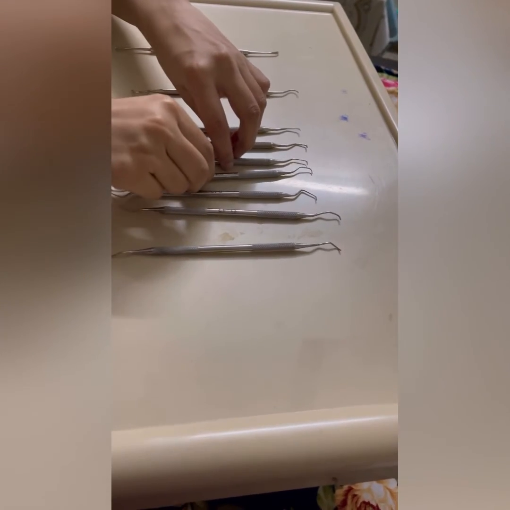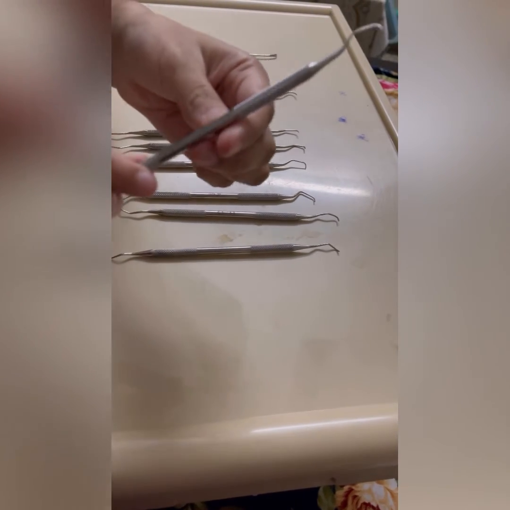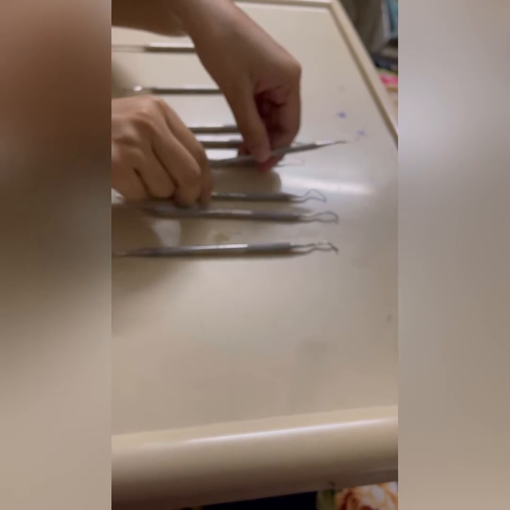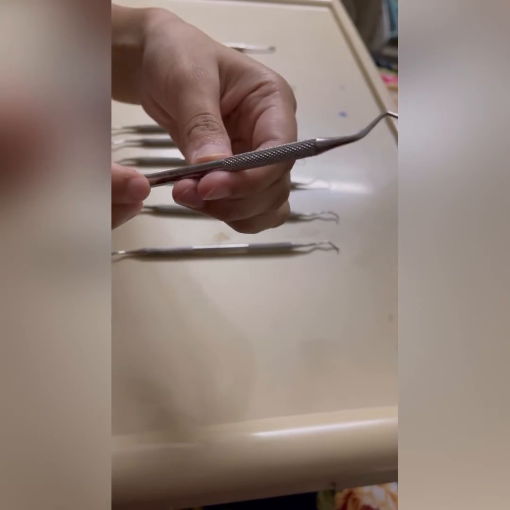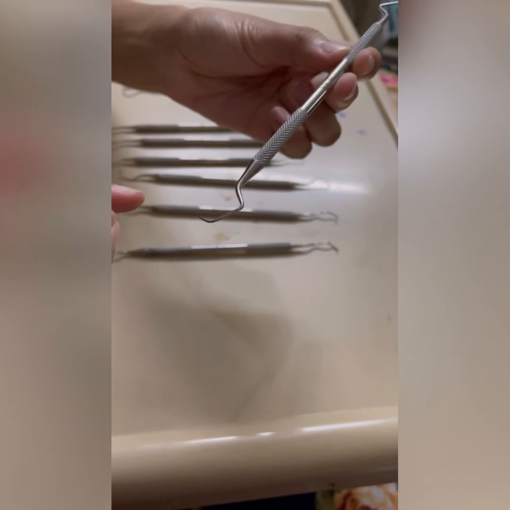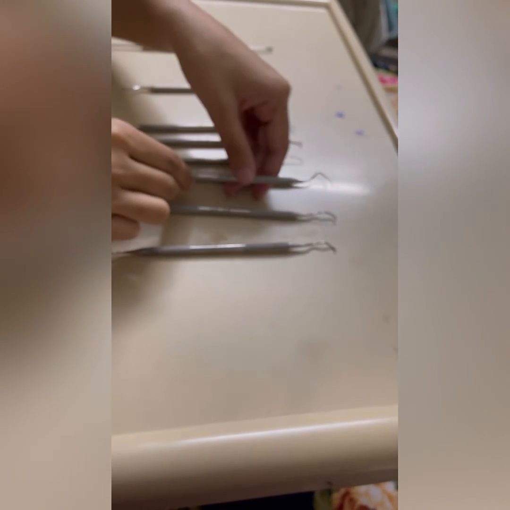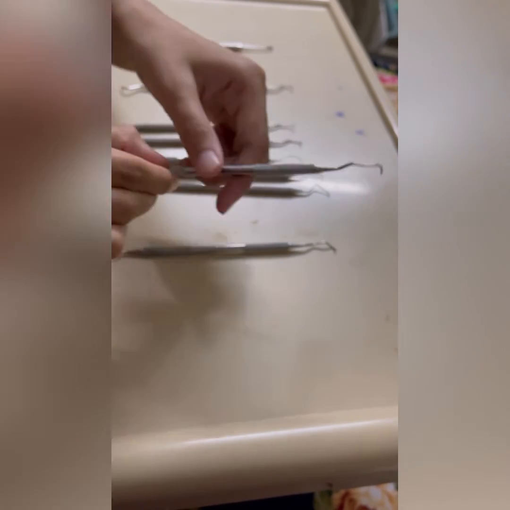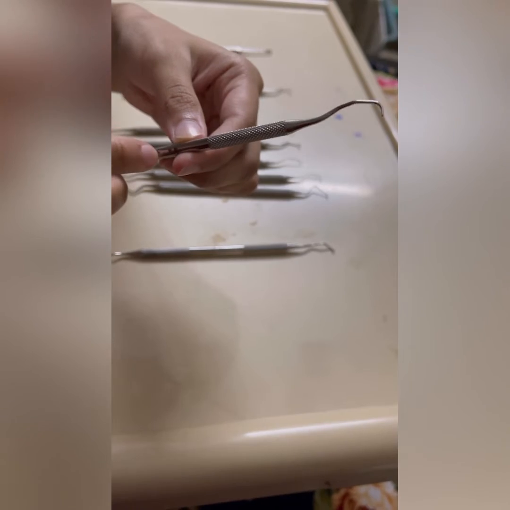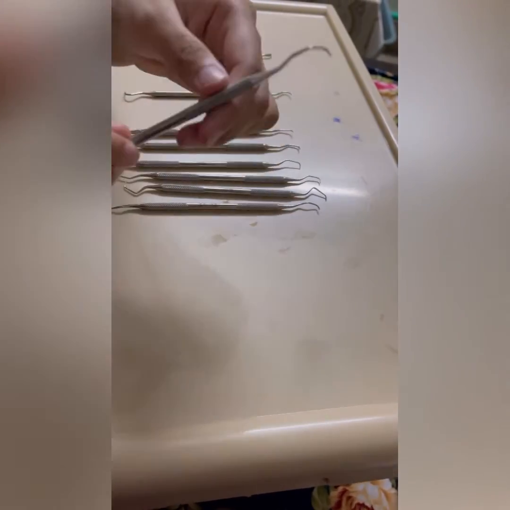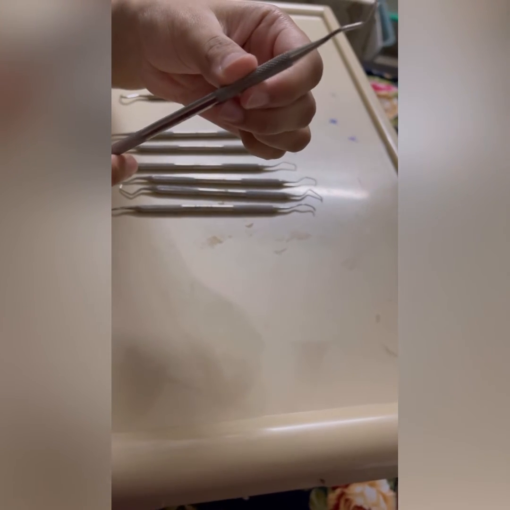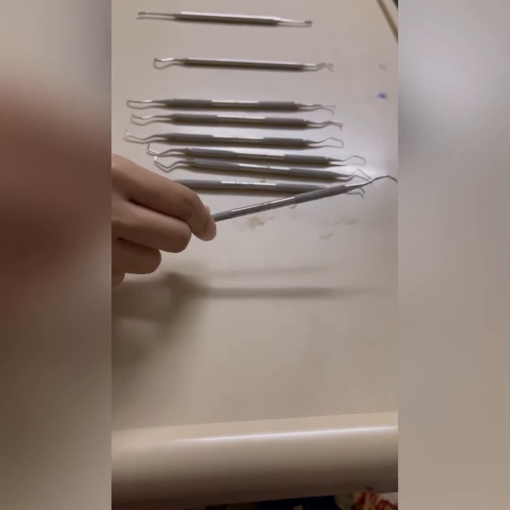And 7, 8 and 9, 10 are used for the posterior teeth, facial and lingual surfaces. 11, 12 are used for the posterior teeth mesial surface, and 13, 14 are used for the distal surface of the posterior teeth.